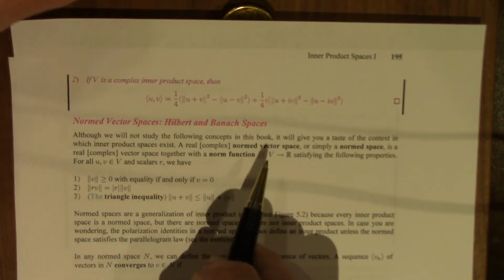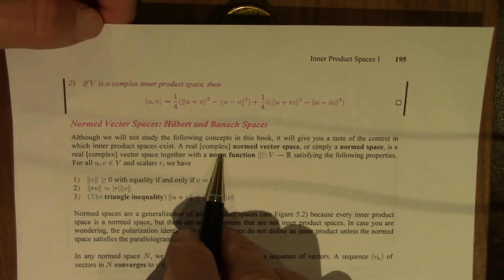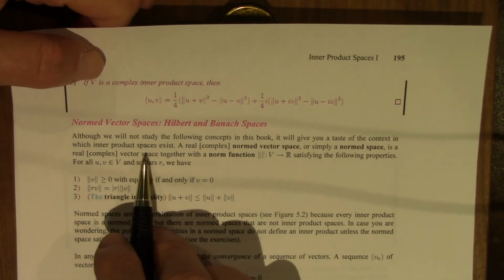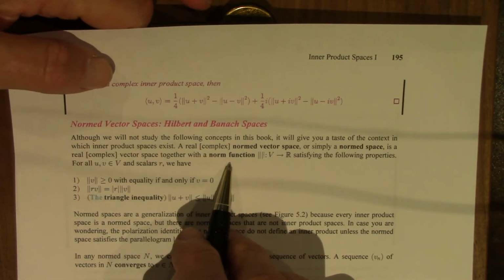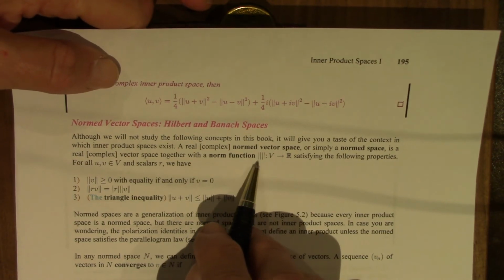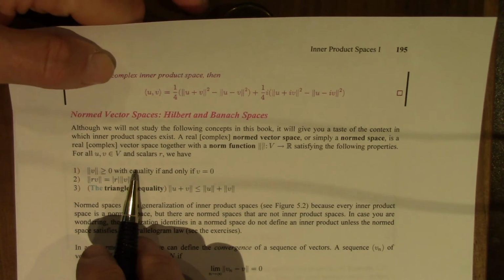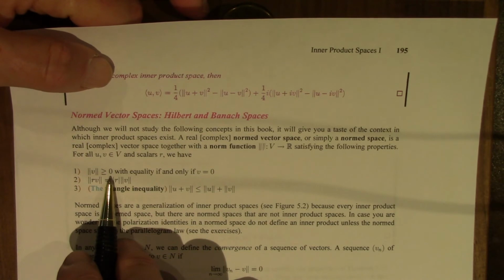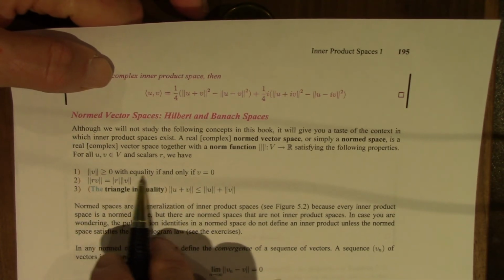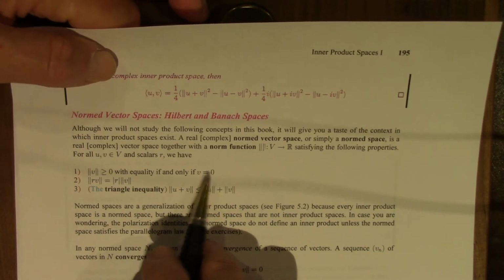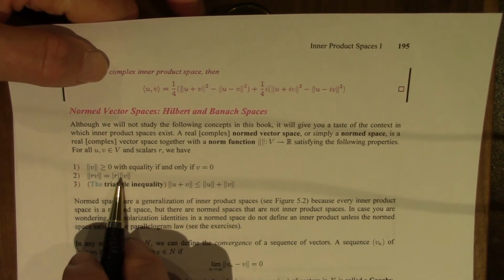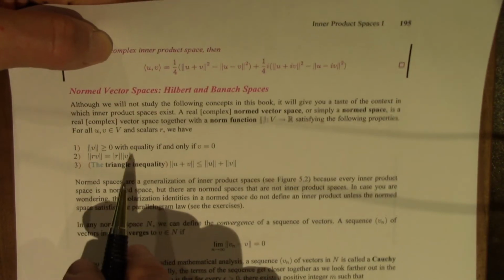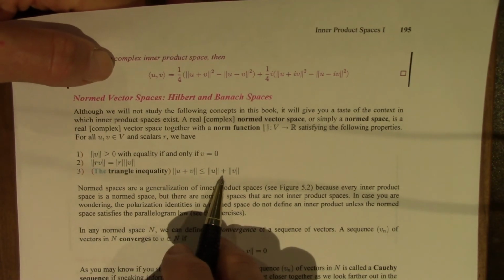A normed vector space, real or complex, also just called a normed space, is a vector space together with a norm function. And the norm function has to satisfy three properties. The norm of every vector has to be non-negative, with equality if and only if v is the zero vector. We have to have this type of homogeneity: you pull out the scalar, take the absolute value, and the triangle inequality must hold.